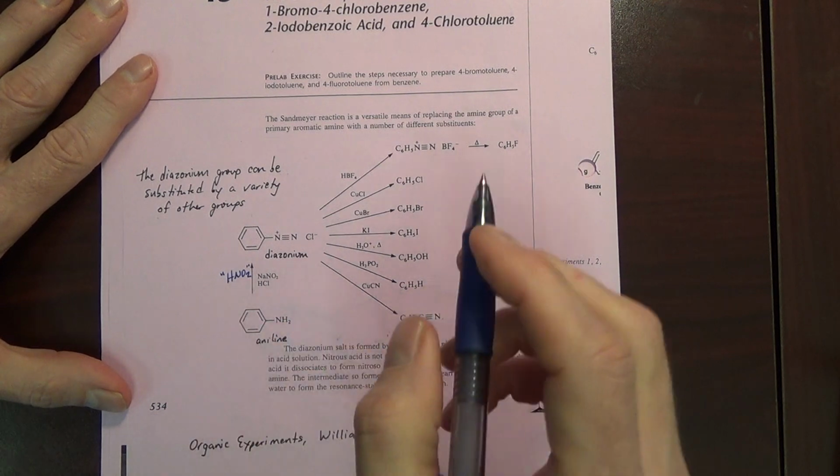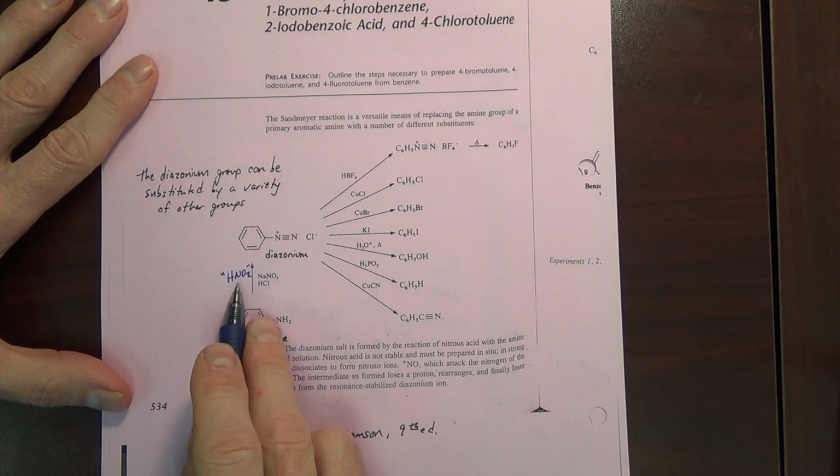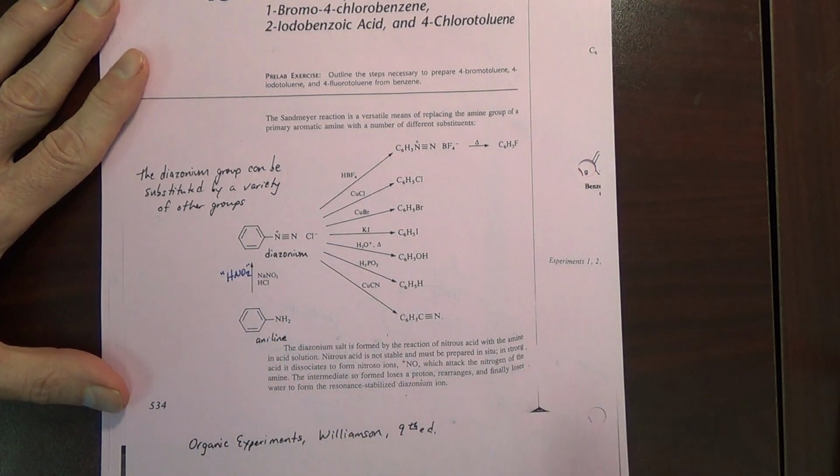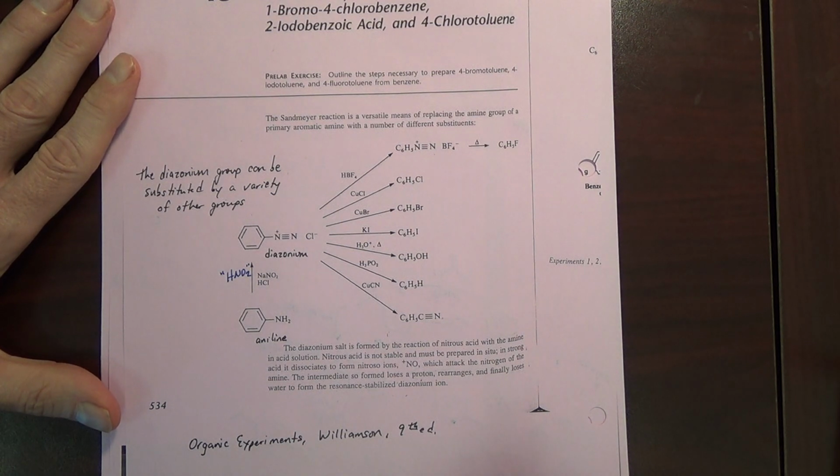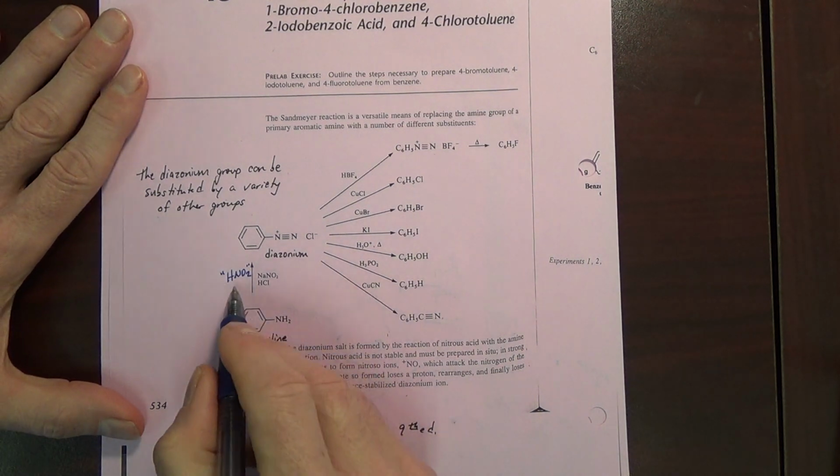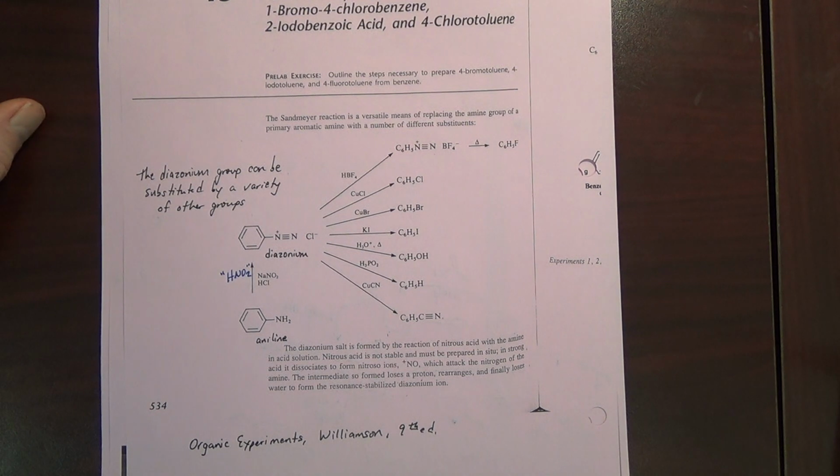And this is called not nitric acid, that would be HNO3. HNO2 is called nitrous acid. Now, nitrous acid is not a stable acid. You're never going to find it in a chemistry stockroom.